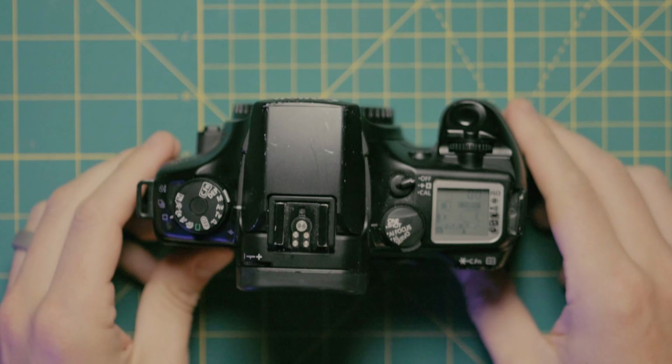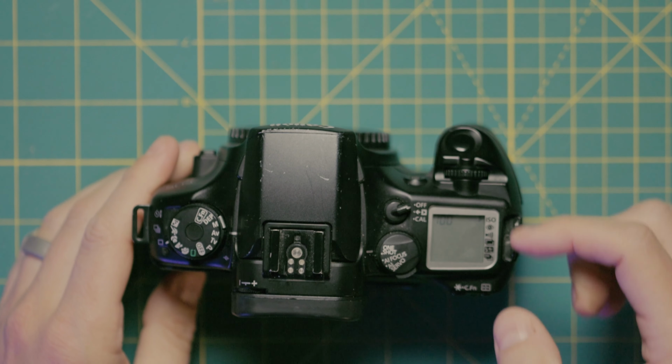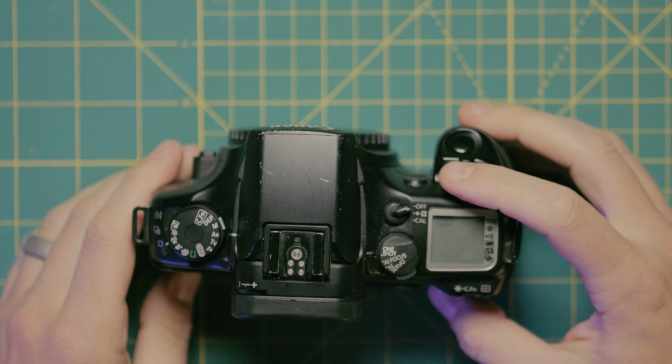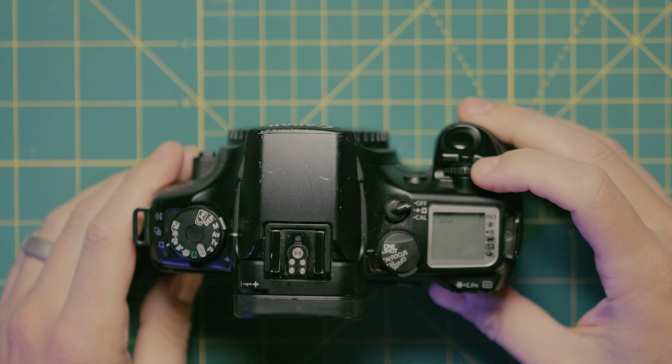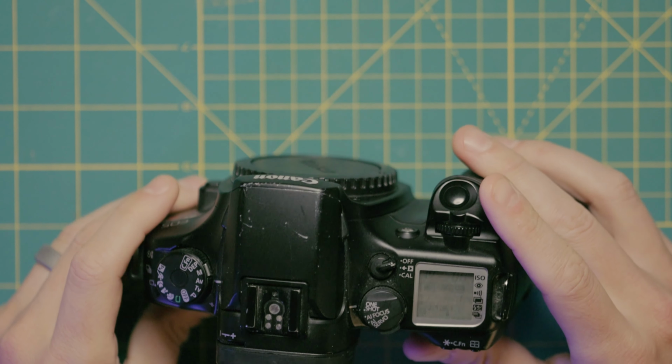One thing you might want to do is to set your ISO manually. For this particular camera, you just push the function button here on the back, and then it steps through these things, and I can change it. Then I'm on the ISO setting, and I can make adjustments. And now it'll be ready to go, and I could just take pictures.